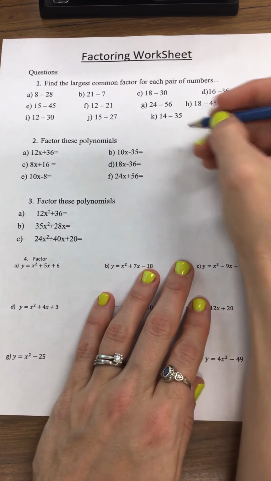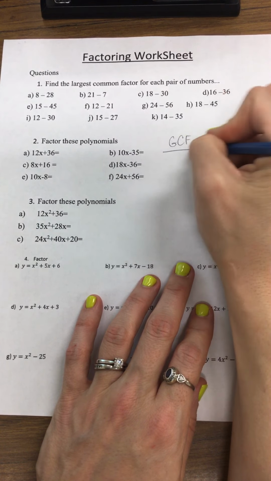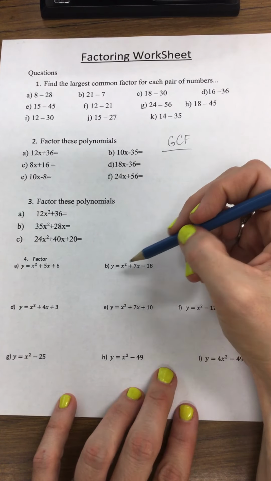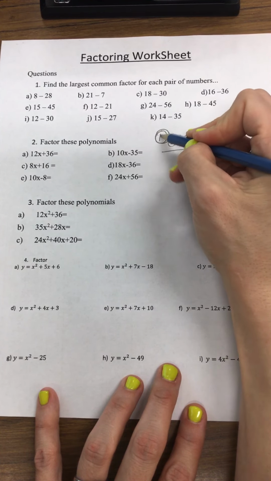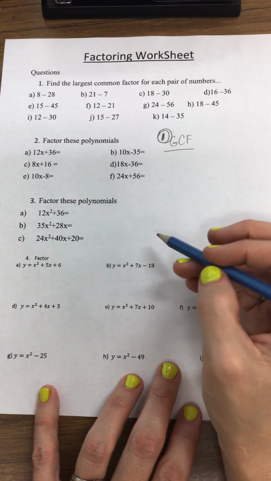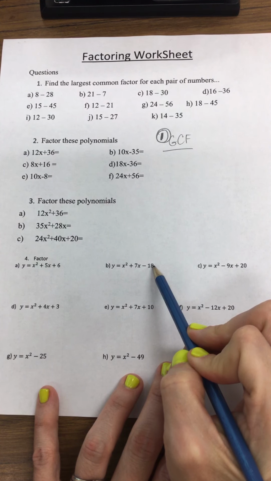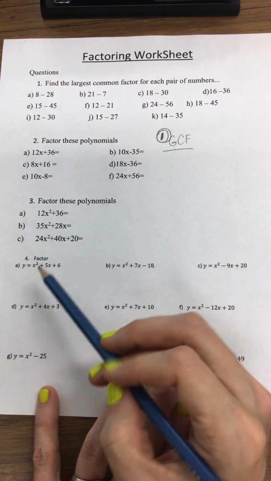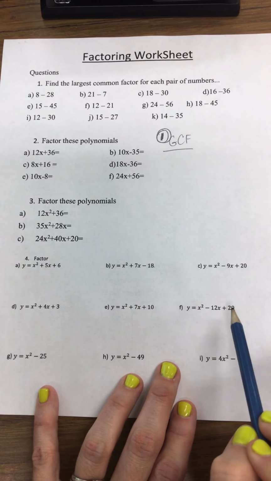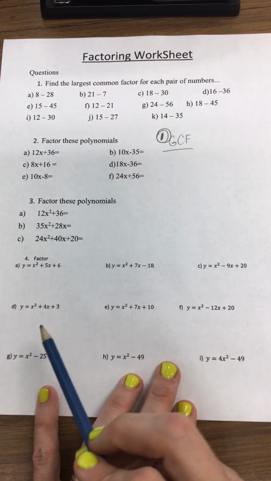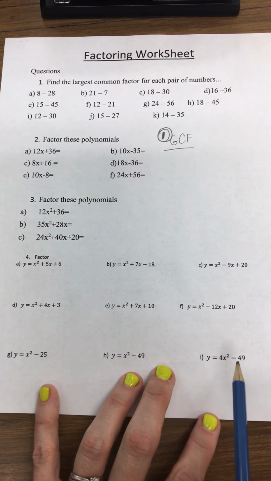So in this video, I'm going to discuss how you know when to use GCF and when you don't. Every time you go to factor a question, the first thing you should always try is factoring with the greatest common factor. If there is something that's common between every term in the equation, then you can take out a GCF. So between these three, there's nothing common.